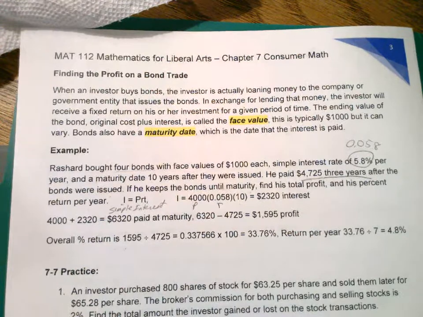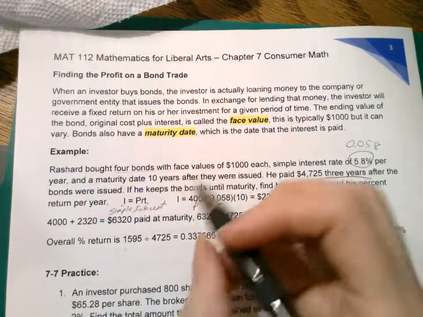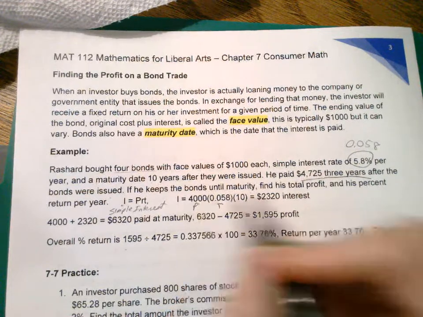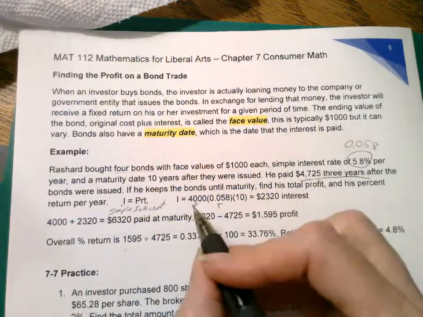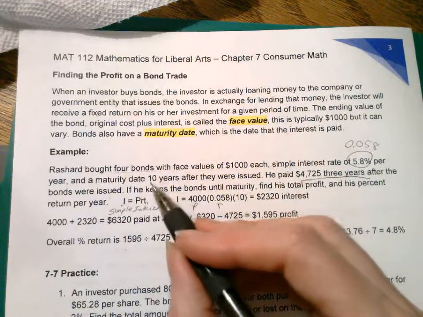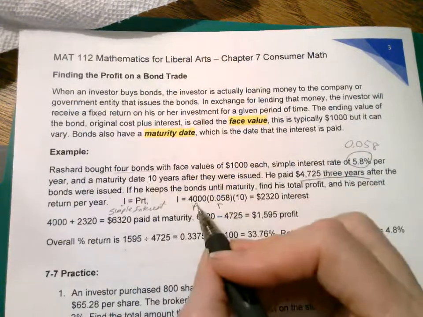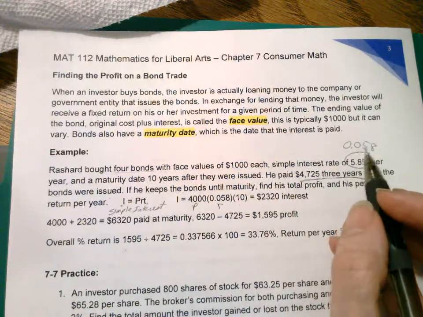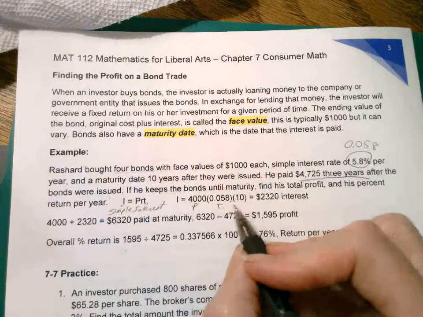With the bonds, it's a simple interest formula. So interest equals the principal, the original calculation for when they were first issued. It's $1,000 each, buys 4 of them, that's 4,000, at the simple interest rate of 0.058 for 10 years.